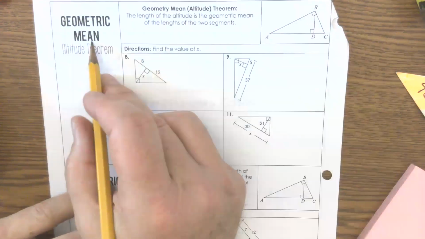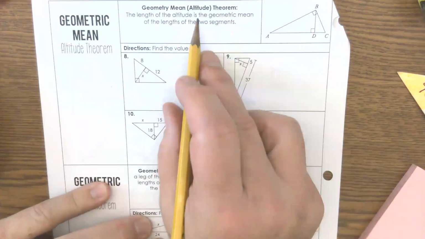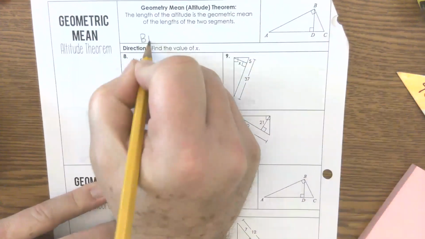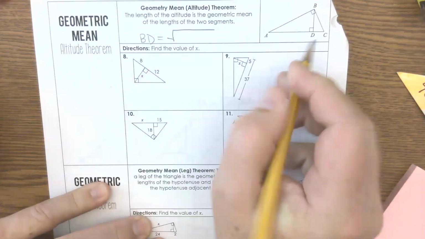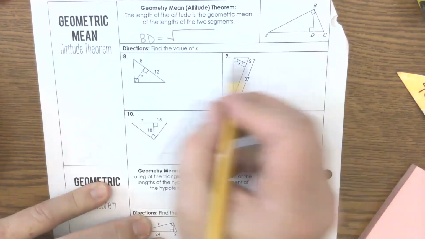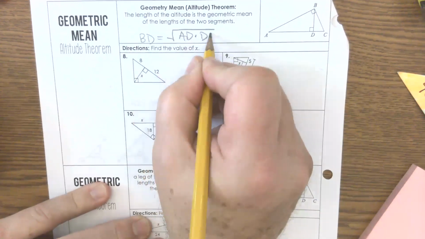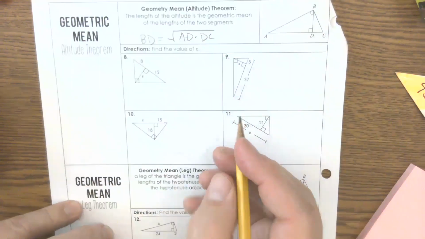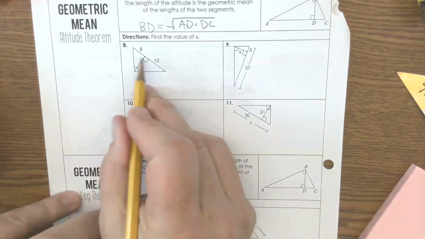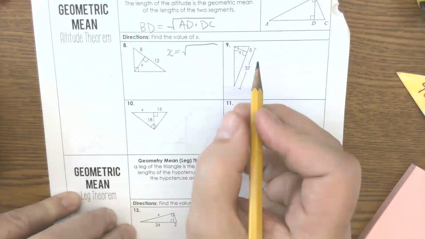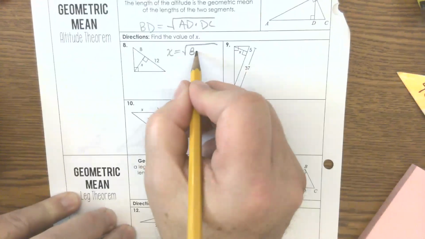So what this says is the geometric altitude mean theorem says that this altitude, BD, is equal to the geometric mean between what 2 sides? Think of the puddles. Good. AD and DC, right? This puddle goes up there, so does this puddle. So if I wanted to find the value of x here, I'd say that x is equal to the square root of what? 8 times 12.